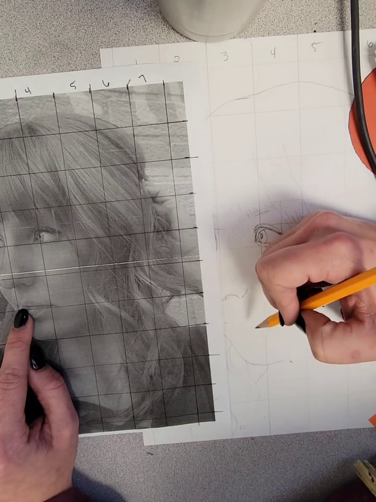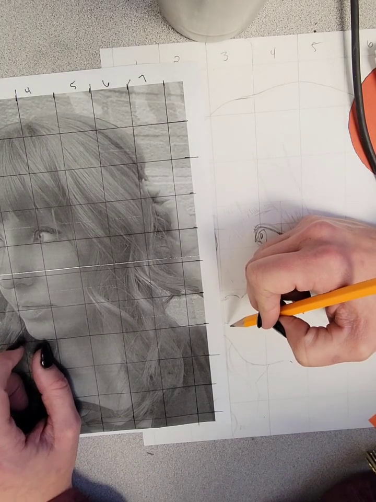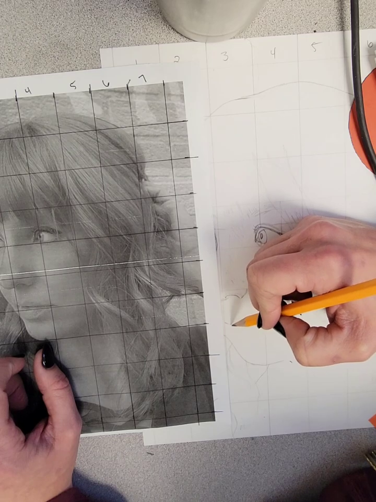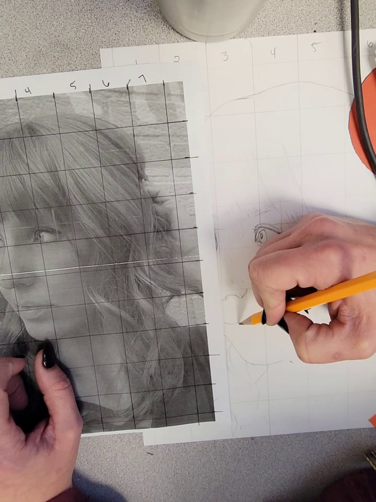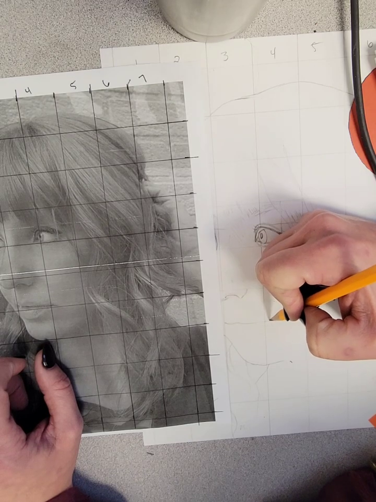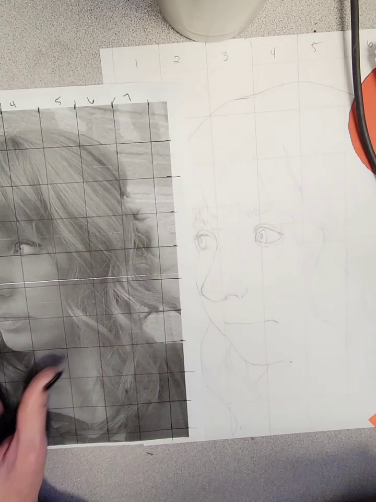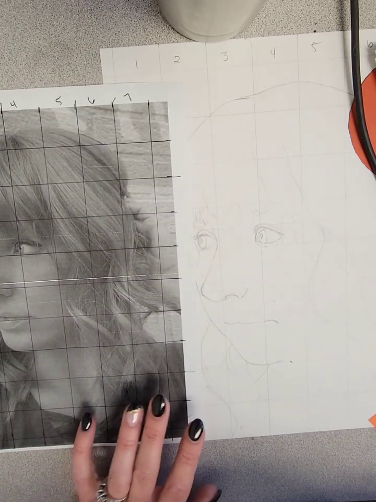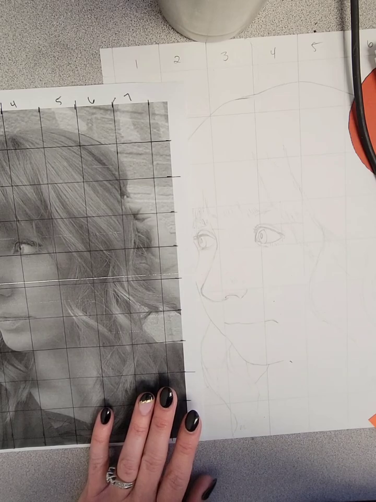So now I need to focus on the curve of that. So I'm going to get the curve going down. It's pretty straight across, but there are some little curves in there that I want to be aware of. And I'm curving down at the corner of my mouth. Now I look kind of like a Muppet without lips. So you have to add those in.